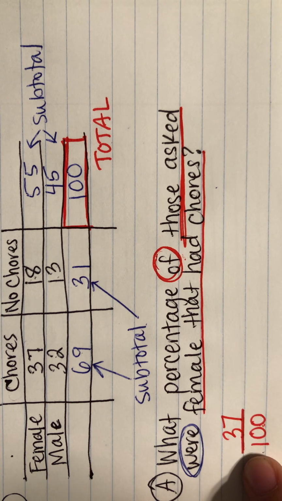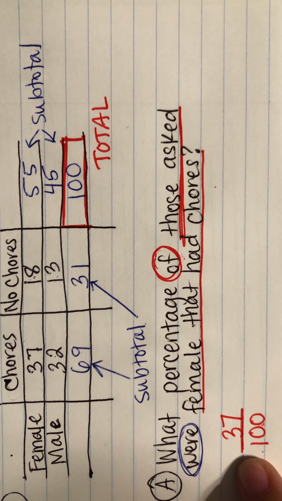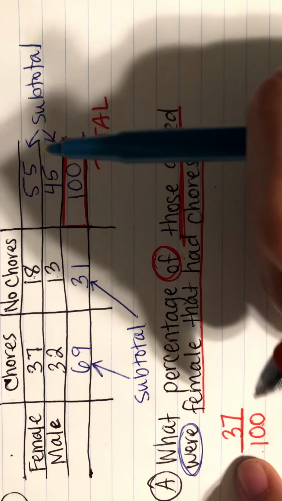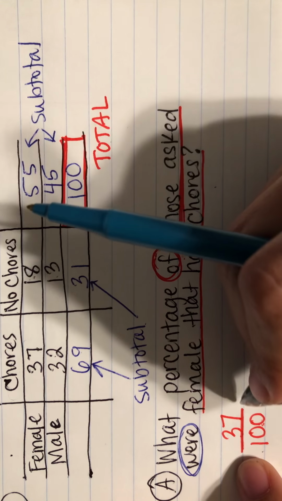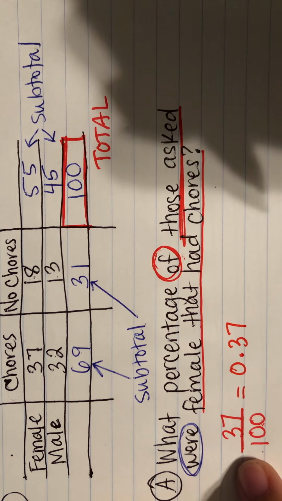Now we're ready to turn this into a percent. For those of you that know your fractions, you can go straight to the percent from here. Or you can use your calculators and divide 37 by 100, which gives you 0.37.